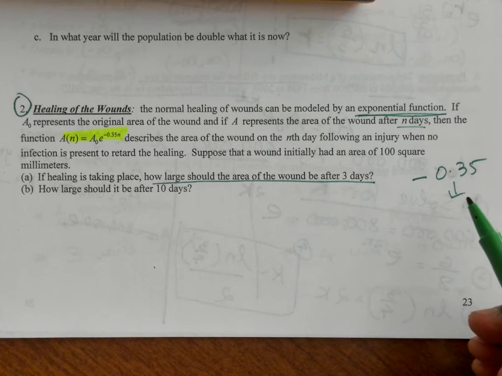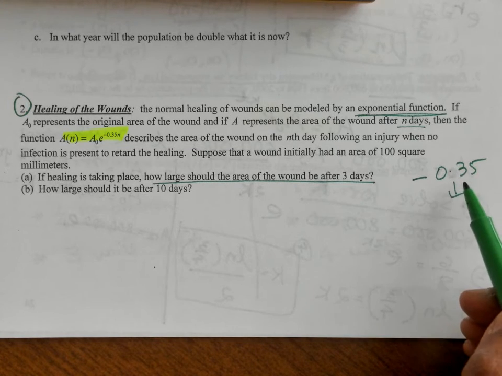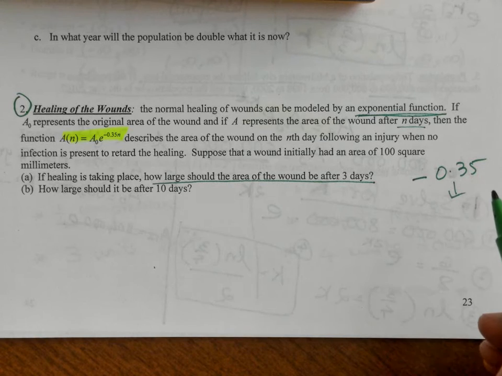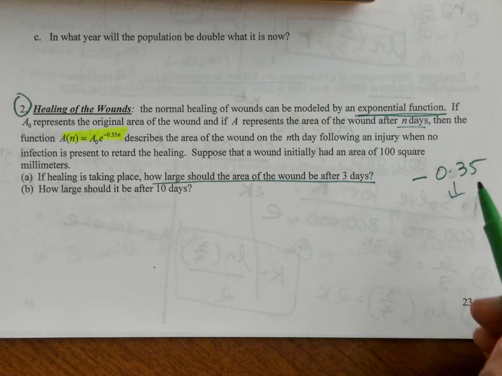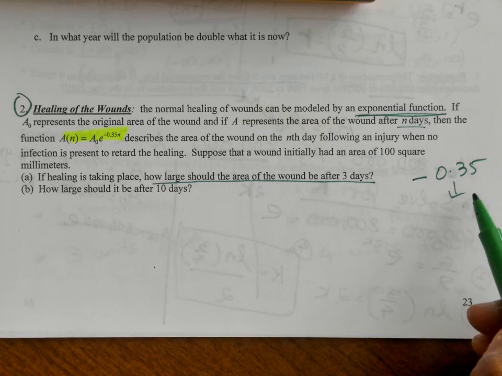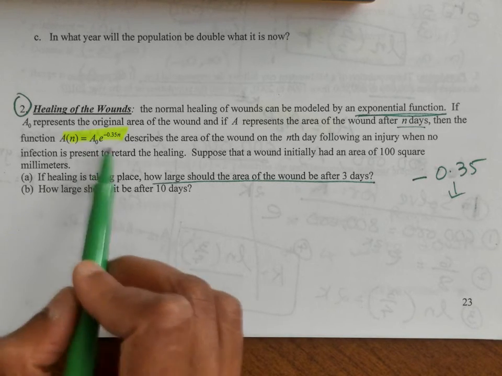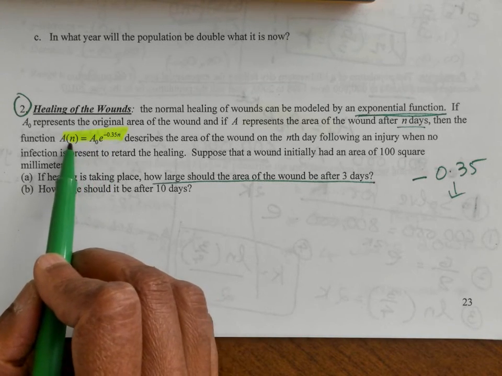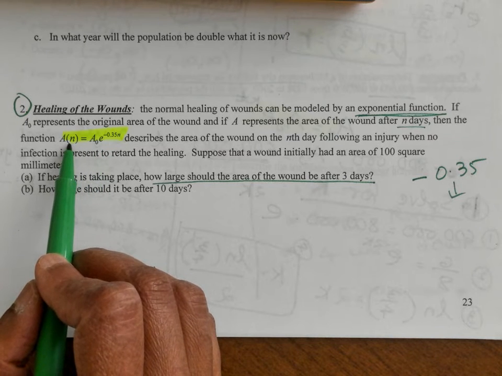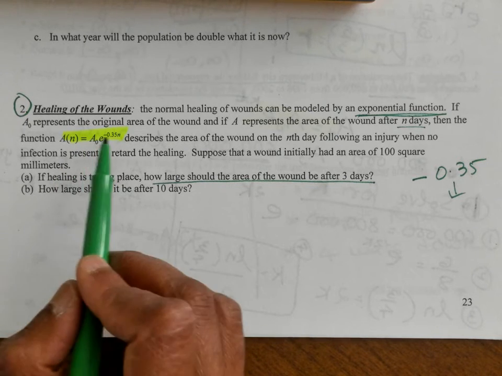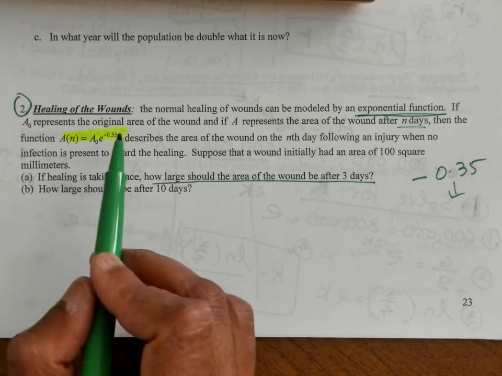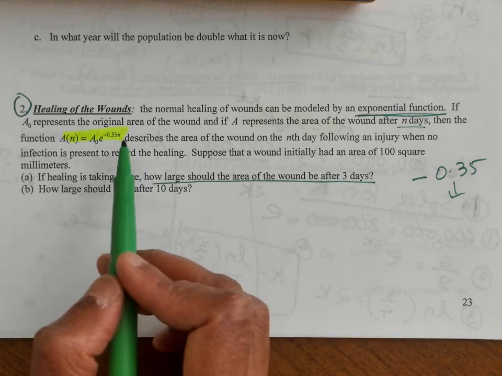Basically, I'm just guesstimating it, right? We should all be estimating to some extent. It is reducing by 1/3 every day, because 0.35 is approximately 1/3. So it's reducing by 1/3 every day exponentially. I just needed you to look at it so that you can analyze these things. Even if an equation is given to you, you should be able to look at it and see what it is: the initial amount, the final size of the wound, and 0.35, because it's negative, is a decay, and it is reducing at 35% every day, because n is a number of days.